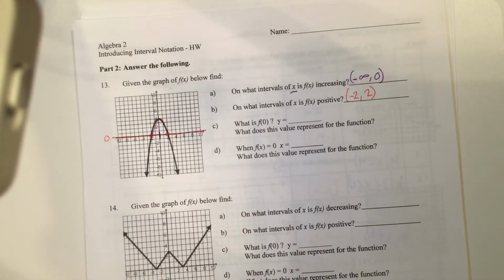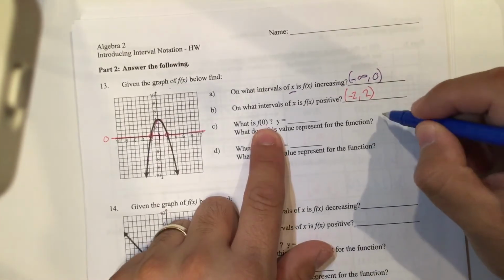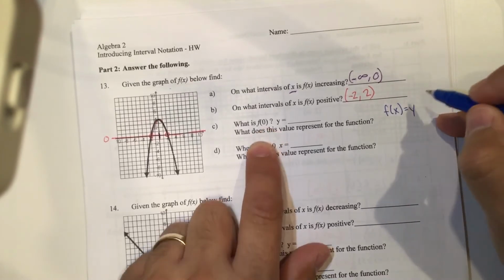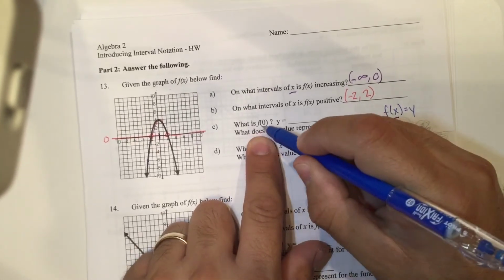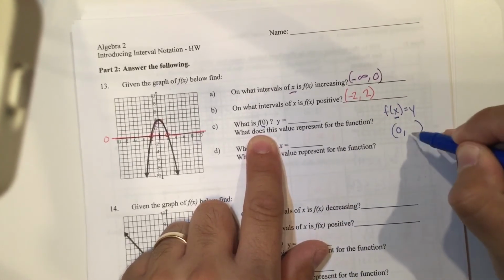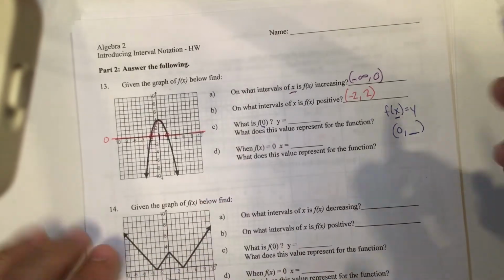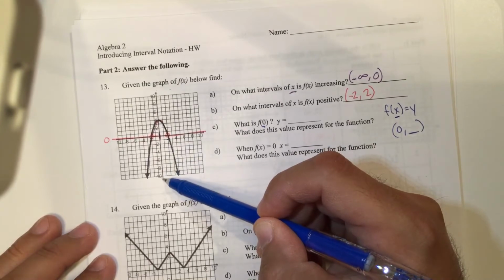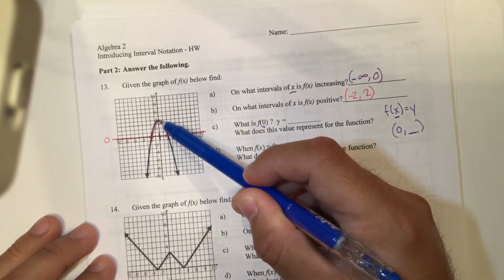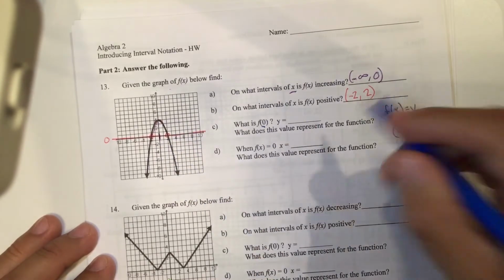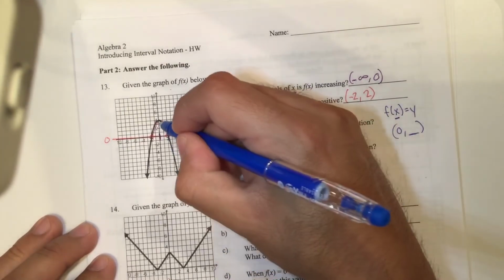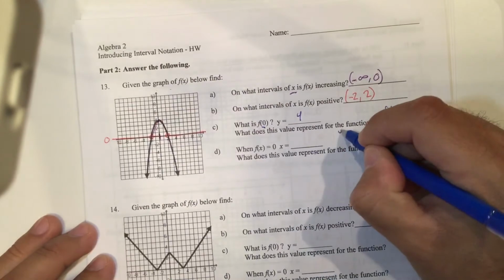All right, what is f of 0? So if we talk about f of 0, we're talking about function notation. So f of x is equal to y. So they're telling us right here that x is equal to 0. So they're trying to find what's that corresponding y value. So I'm going to go where x is 0. I'm going to go down the graph, and notice I don't hit the graph, the function, but when I go up, I hit it right there at the value y equals 4. And what does this value represent for this function? Well, hopefully you see that that is the y-intercept.